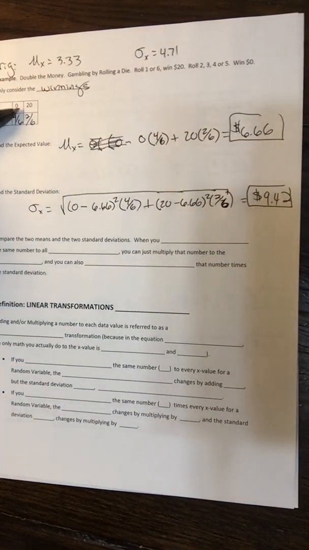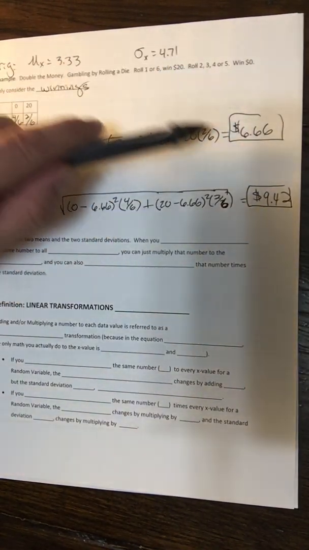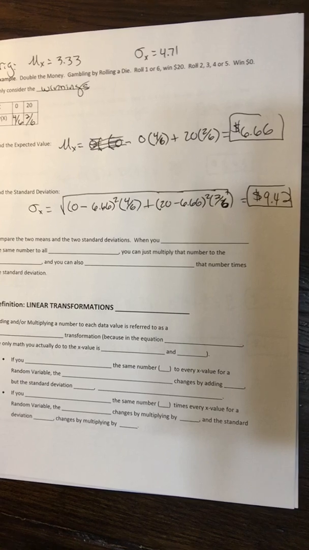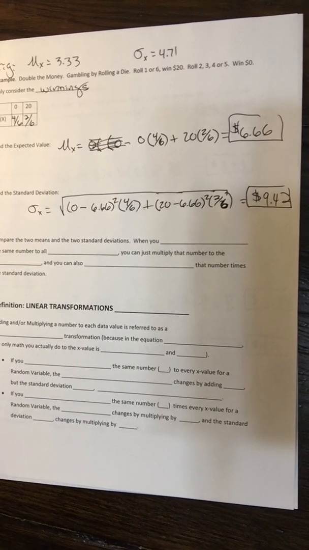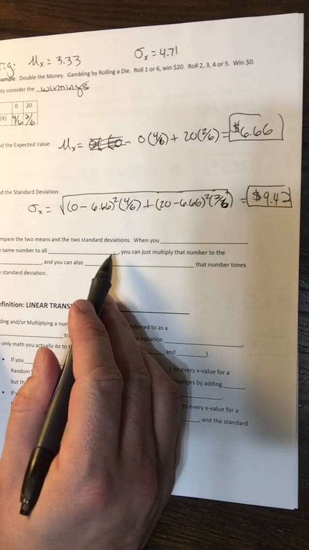Now, let's compare these with the originals. I multiplied by 2. You multiply the mean by 2. And hey, look at that. You multiply the standard deviation by 2. Didn't we find out before that when we multiply every x value by a number, we multiply the mean, and we also multiply the standard deviation? Okay, so let's sum that up. Compare 2 means and 2 standard deviations.